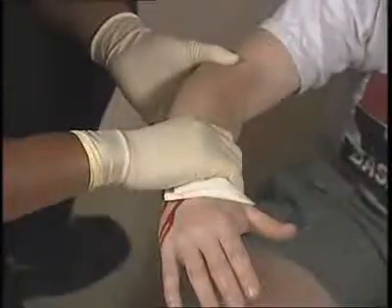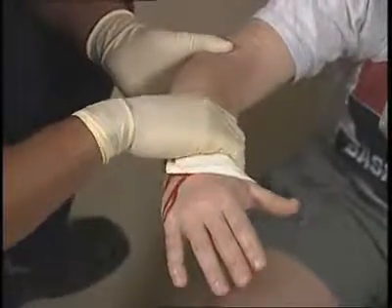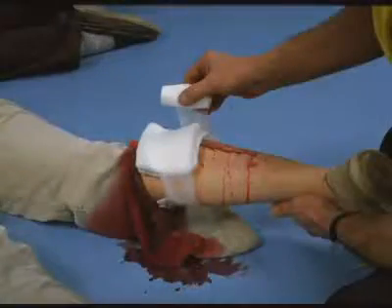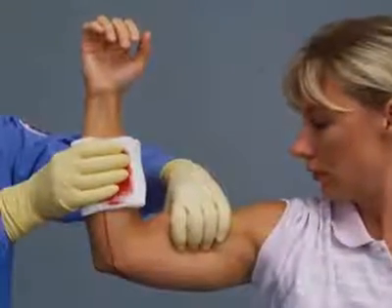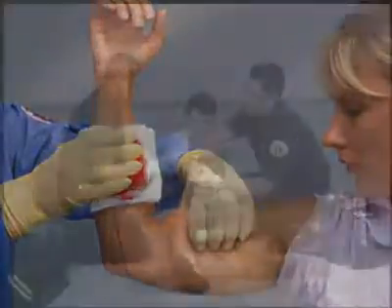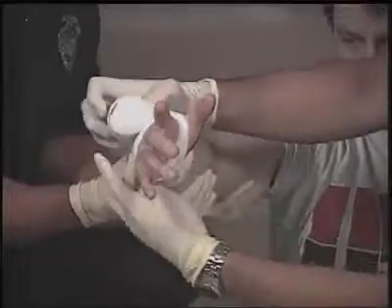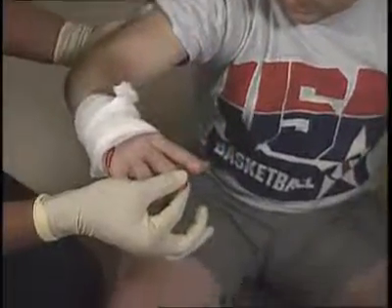If bleeding persists, apply additional dressing material and continue direct pressure. Locate the arterial pulse proximal to the injury site and apply firm pressure. Bleeding to the leg can be controlled by the femoral pulse. Bleeding to the upper extremities can be controlled with pressure on the brachial artery. Bandage the dressing in place with roller gauze, elastic bandages, triangular bandages, or cravats.